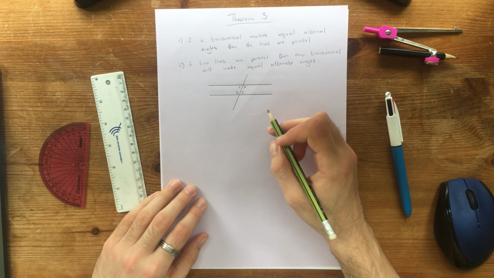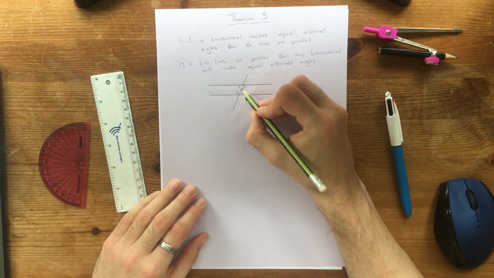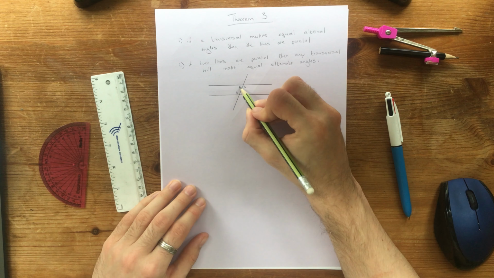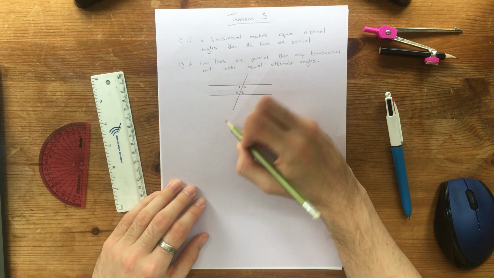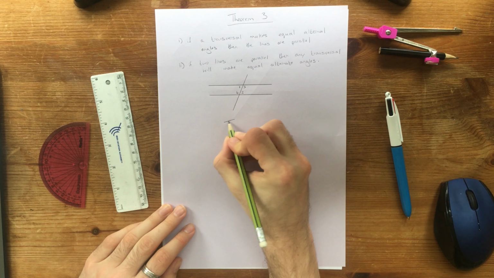And the same goes that if we had two parallel lines, then these would have to equal each other if there was a transversal going through them. So that's Theorem 3.